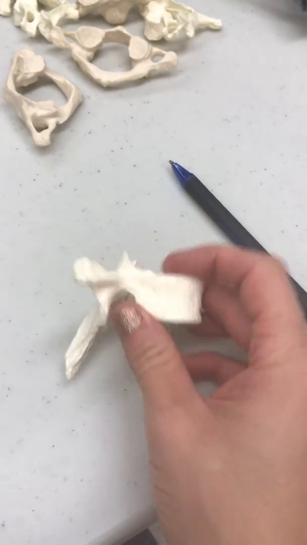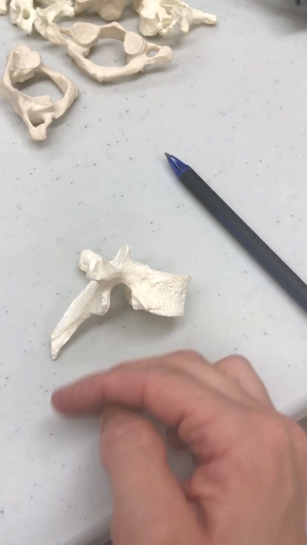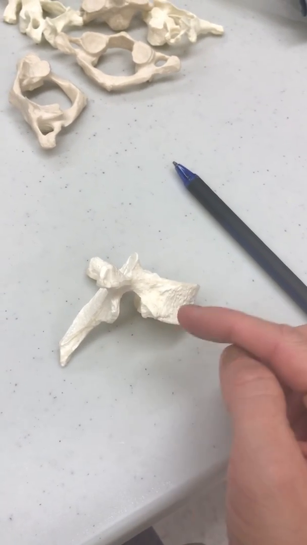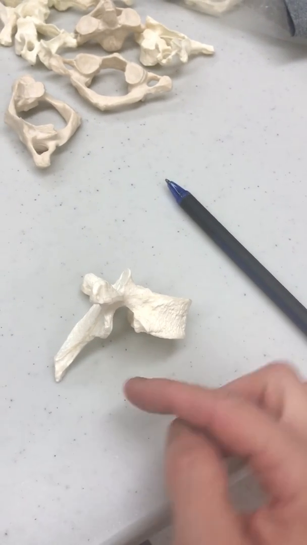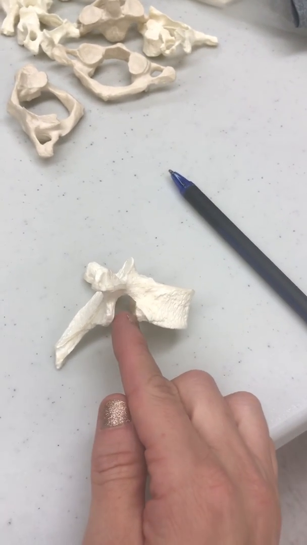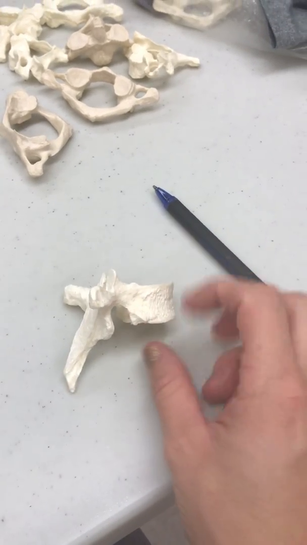You have your intervertebral notch. Also, if we had two adjacent vertebrae there, we'd have a disc between the adjacent bodies, and then the next vertebra that would then enclose this notch, making it an intervertebral foramen.